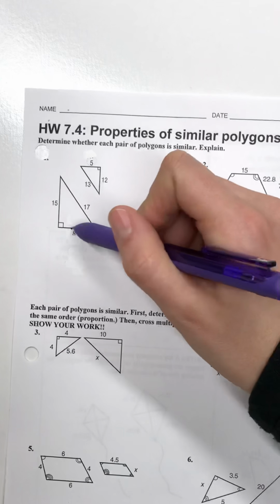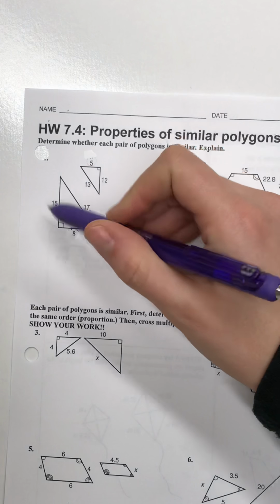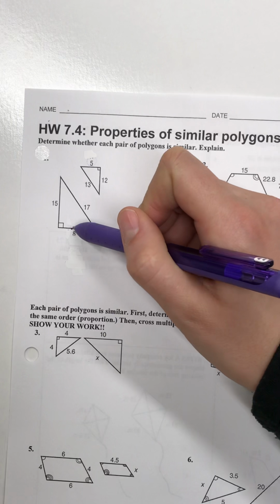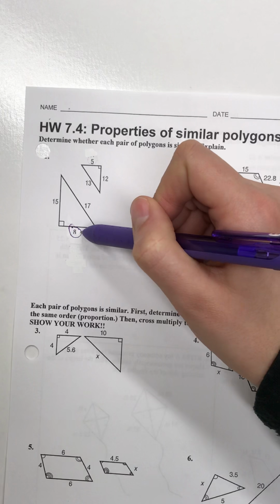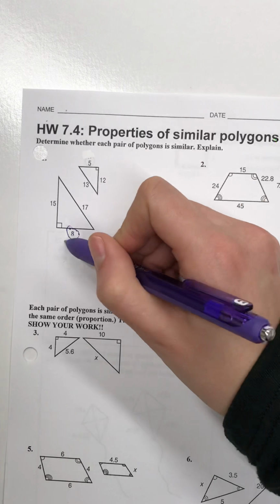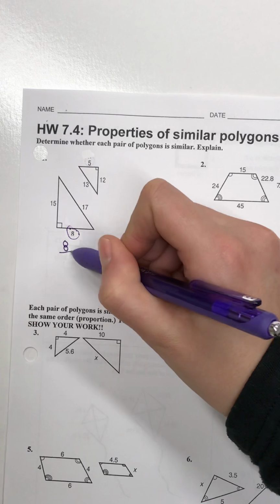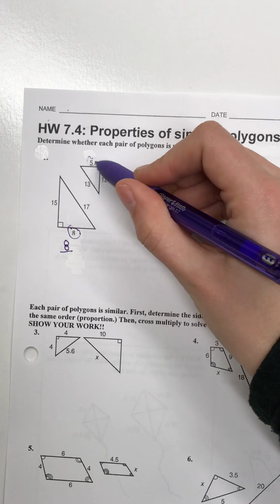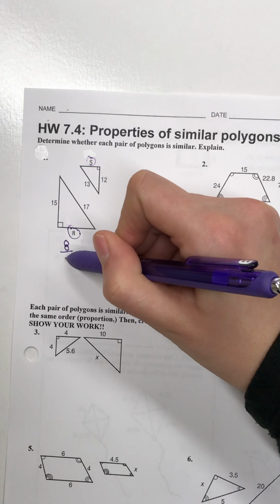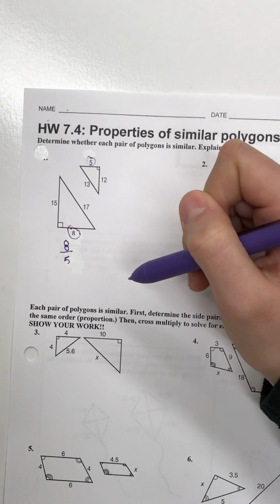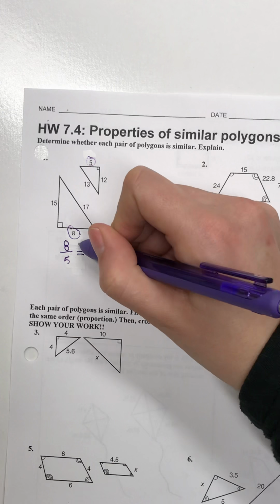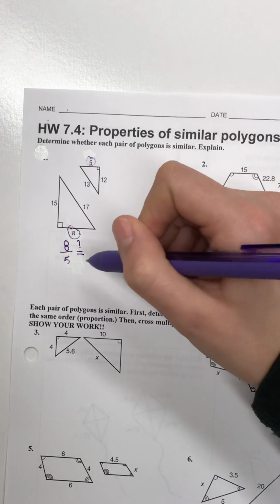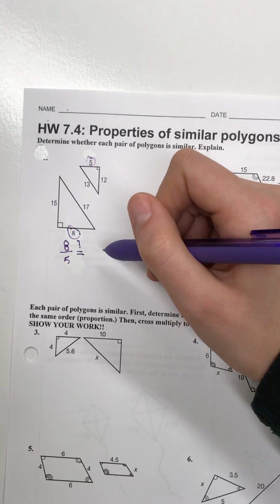Now, I'm going to always start with this bigger triangle here. And I'm just going to start with the base. It does not matter. This base, the number 8, is going to be in a ratio with the number 5, because the number 5 is also the base of the other triangle. Now, I'm going to set that equal to, and I'm going to put a question mark above it because I don't really know if it's going to be equal yet.